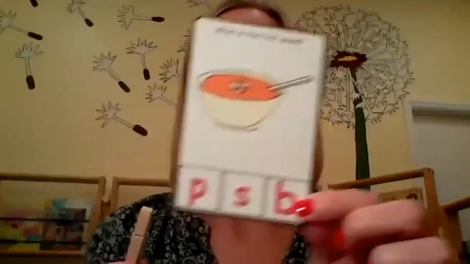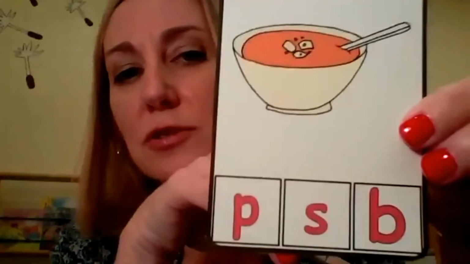So another thing that's newer is these cards where you can put the letters in to match the pictures. Right. We introduced these on Monday. These are the clothespin cards. I know, and I ran right home and made some.